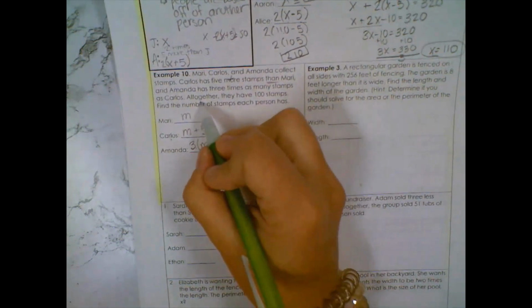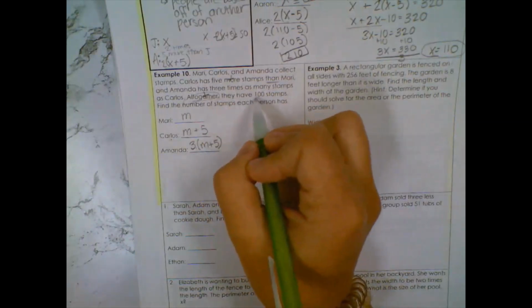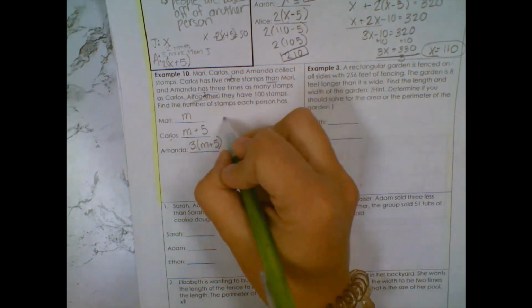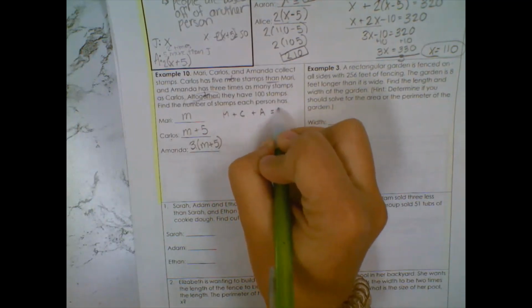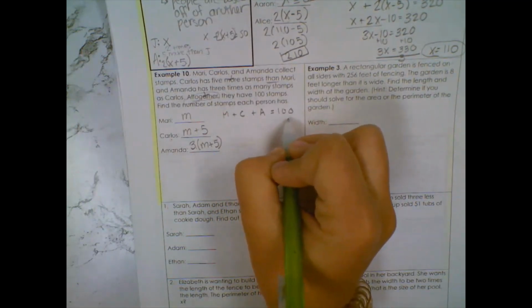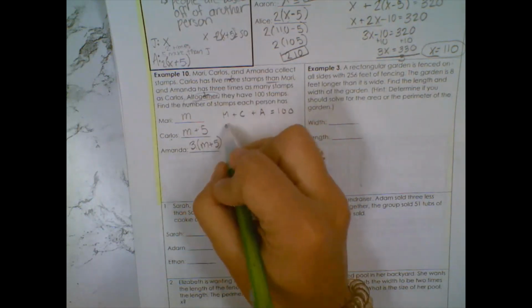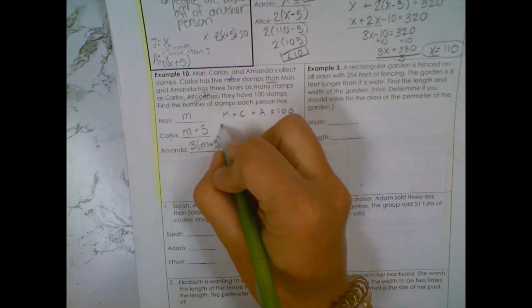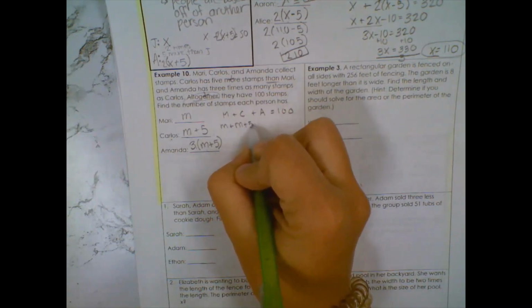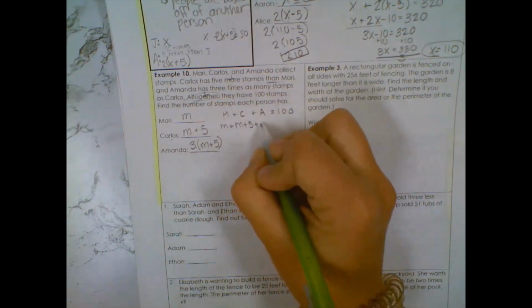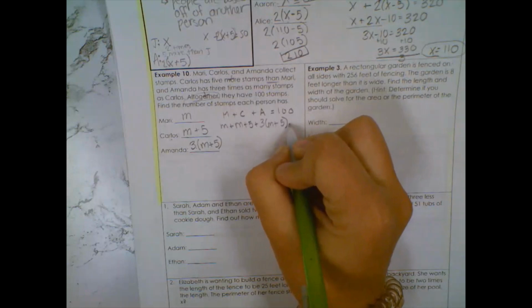Now, it says altogether. Altogether means addition or the sum. So altogether, Mari plus Carlos plus Amanda has 100 stamps. So now I'm going to substitute in the 3 different expressions. So Mari was just M plus Carlos, which was M plus 5, plus Amanda, which was our big one, 3 times M plus 5 equals 100.